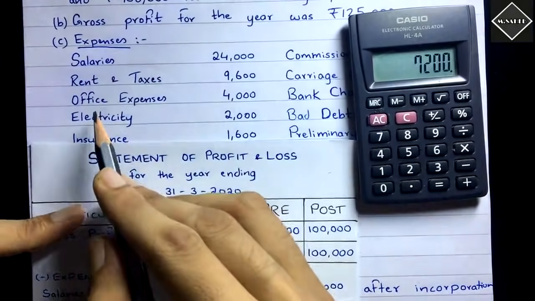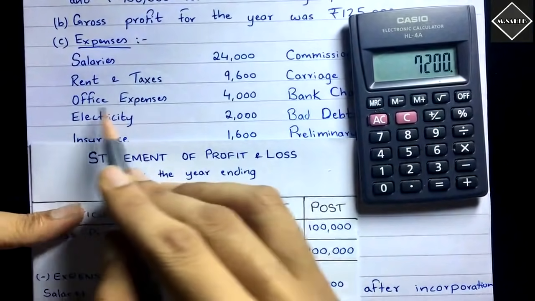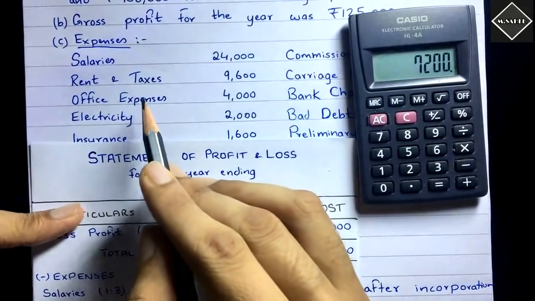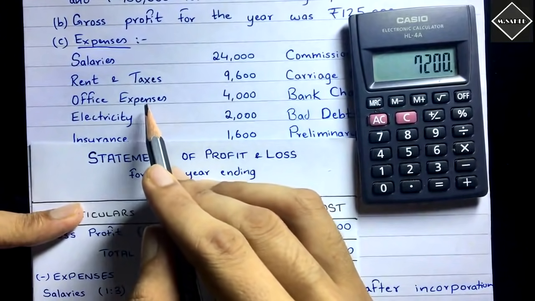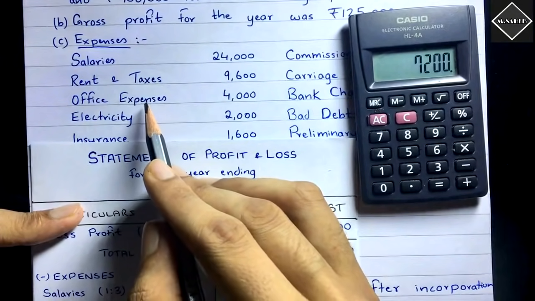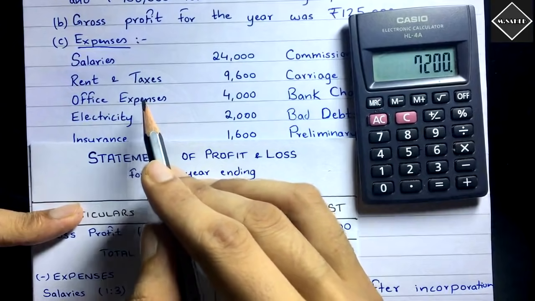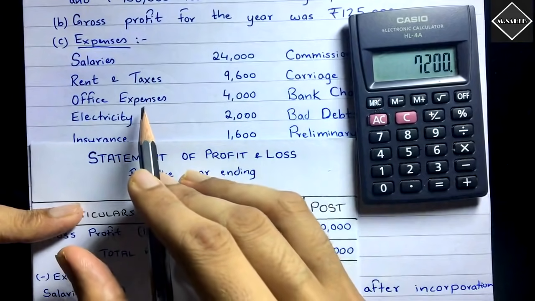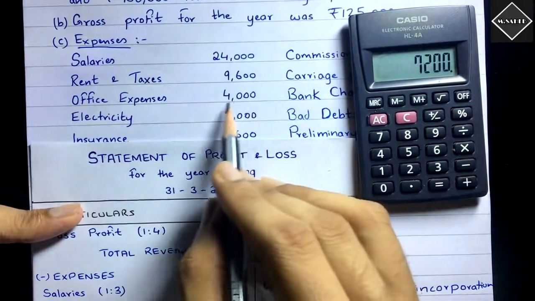And then we have the office expenses. Now office expenses are also fixed expense, and you have to do it in the time ratio, because always there will be expenses in the office because employees are working there, right? It is not connected with sales. You have to incur some expenses in the office, so this is also fixed expense, so time ratio.